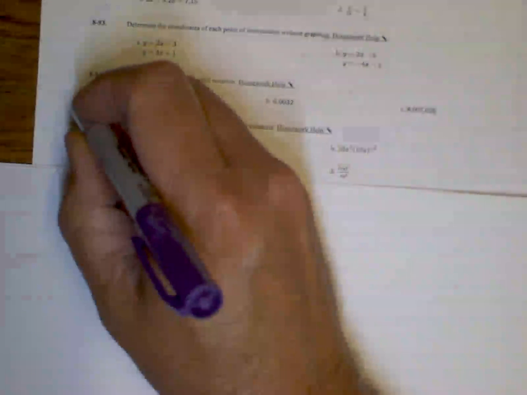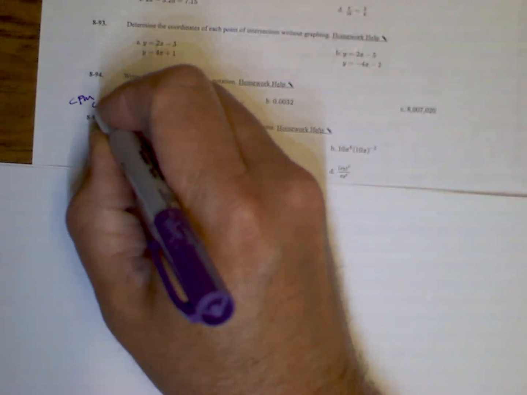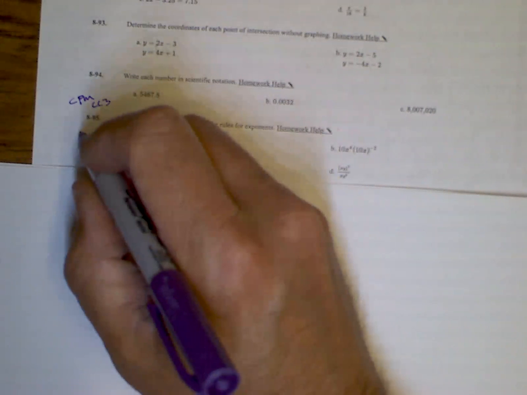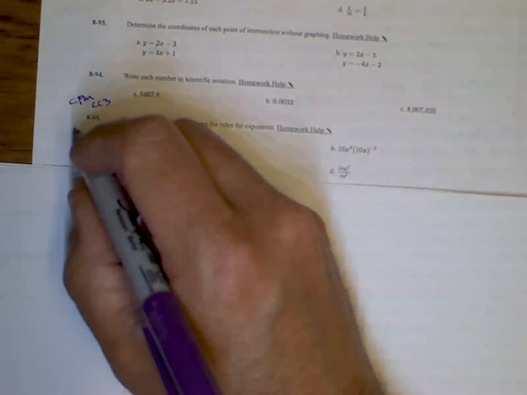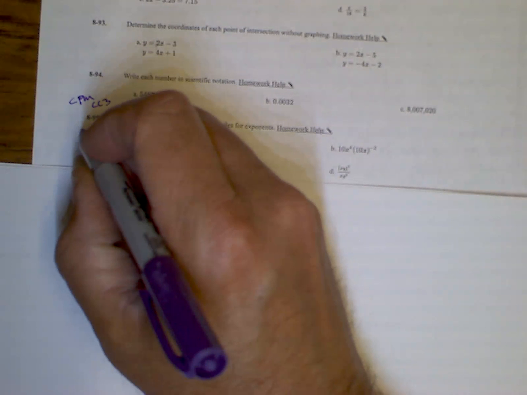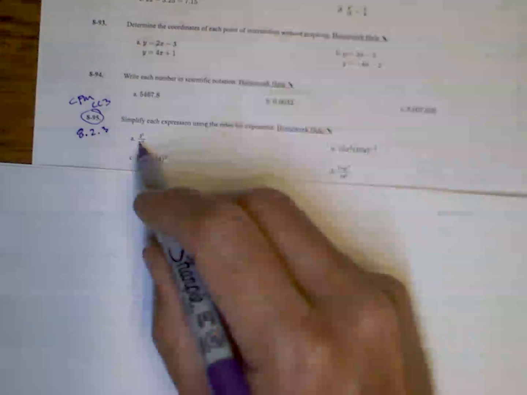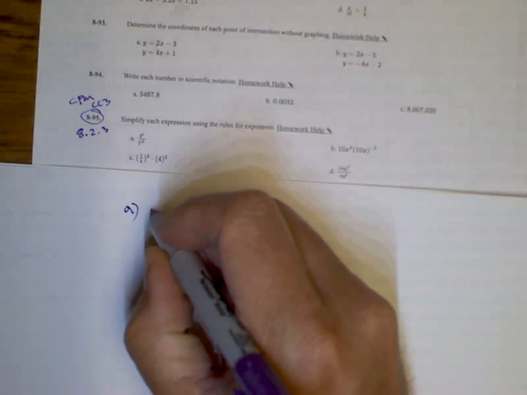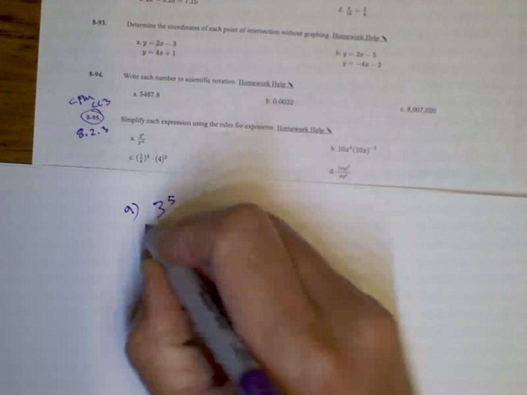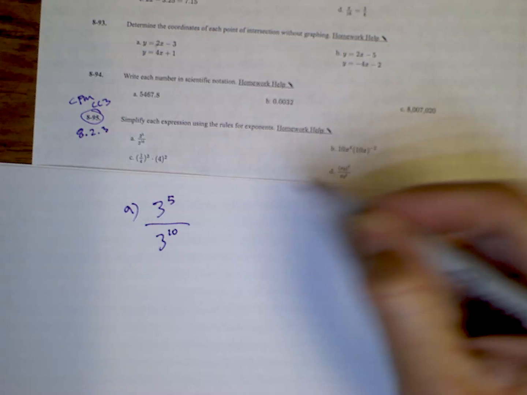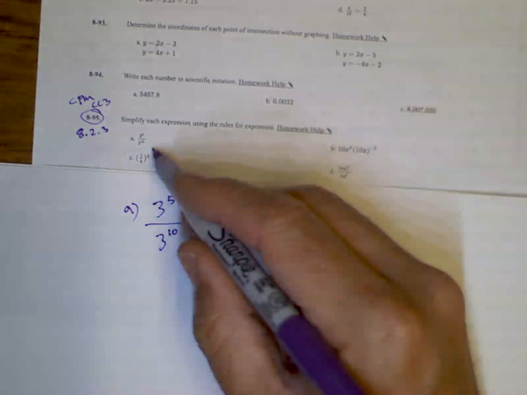This is CPM CC3, section 8.2.3, specifically number 95. Part A is 3 to the 5th over 3 to the 10th. We've got a couple things in play here.